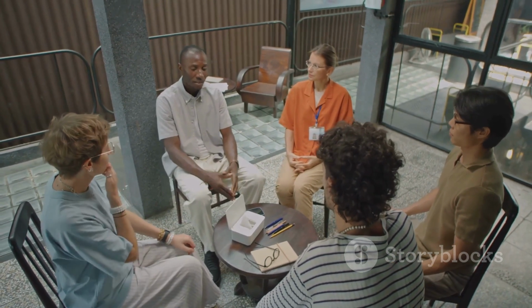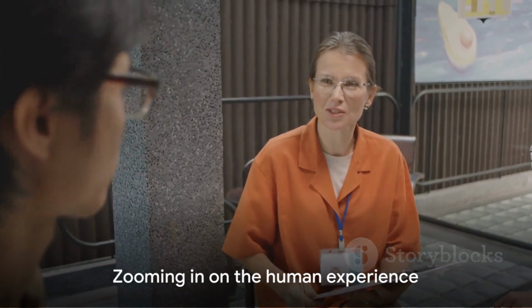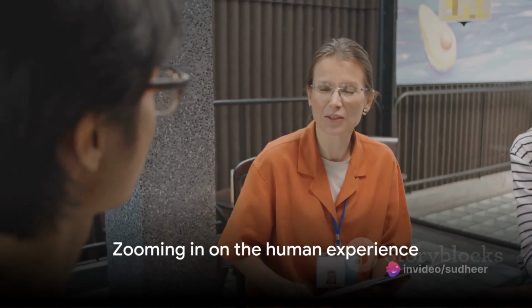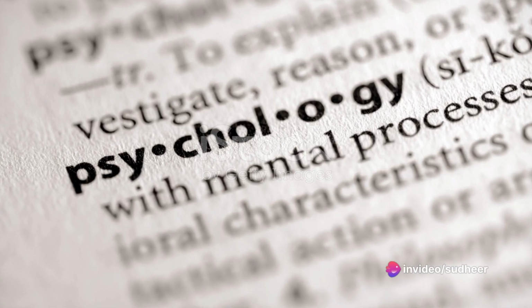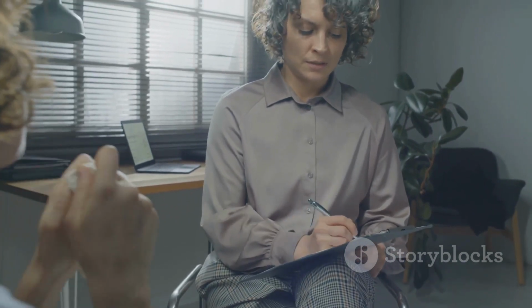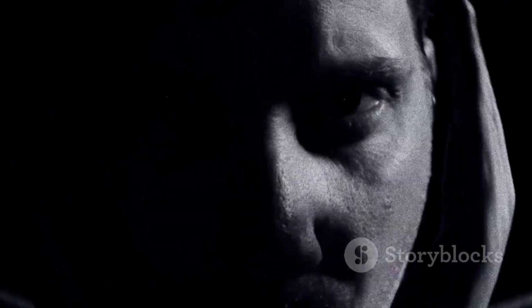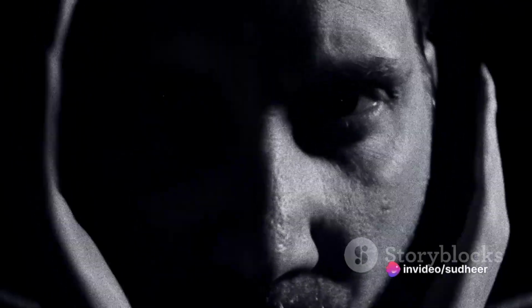A case study is an in-depth investigation of a single individual, group, or event. It's like taking a magnifying glass and focusing it on one particular aspect of the human experience. Case studies often involve a combination of methods such as direct observation, interviews, and psychometric tests. They allow researchers to explore complex issues that might not be easily addressed through other research methods.